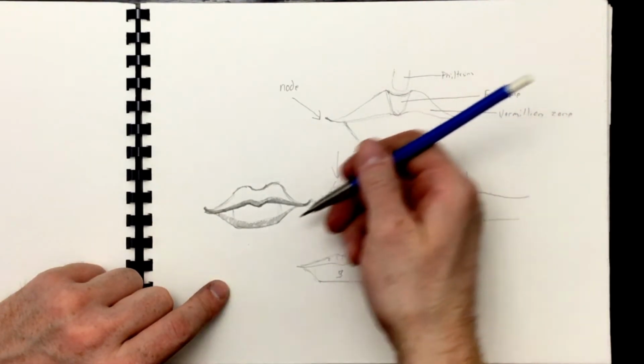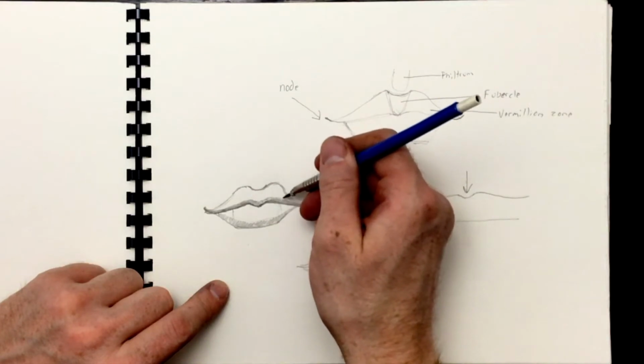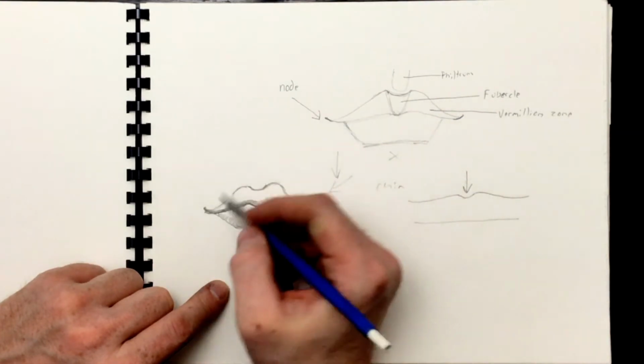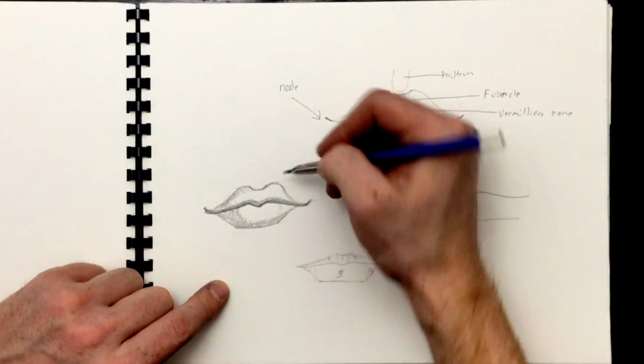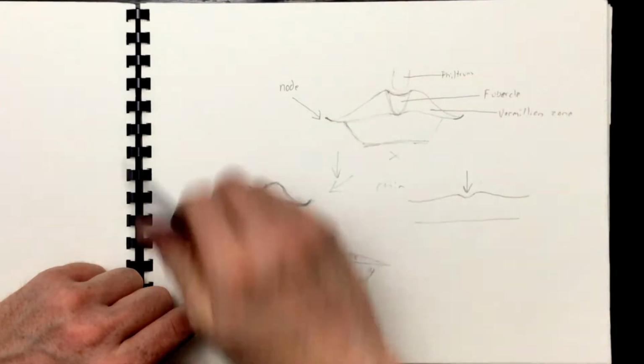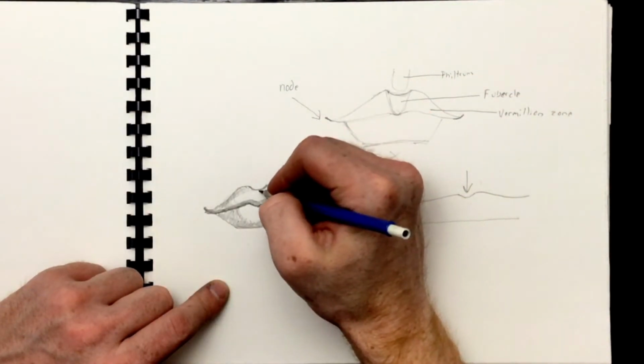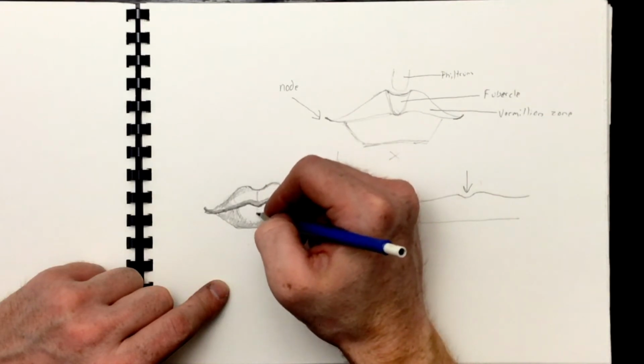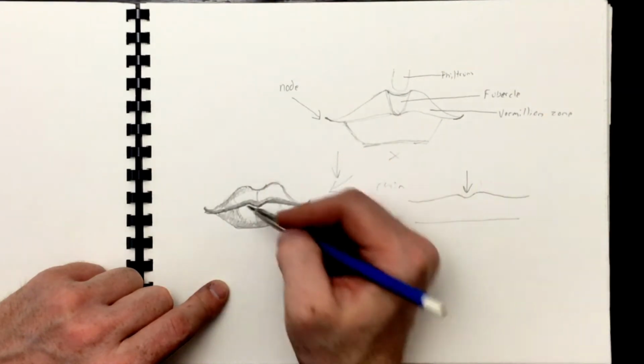Then last, our light's coming this way. So this side of the lip will be illuminated, whereas this side will be more in shadow. This half here will be more illuminated, versus this whole half will be, again, more in shadow. And we're going to have a separation line that comes right down the middle, just like on the nose.